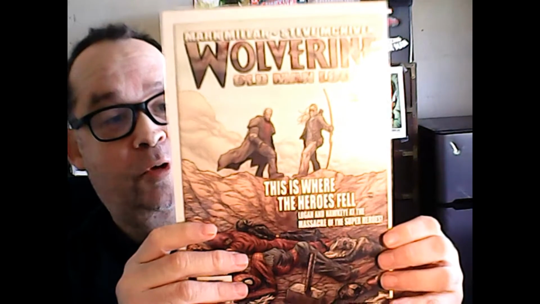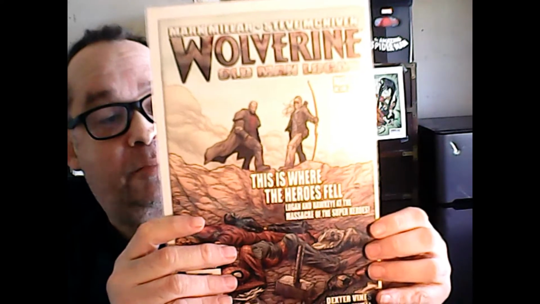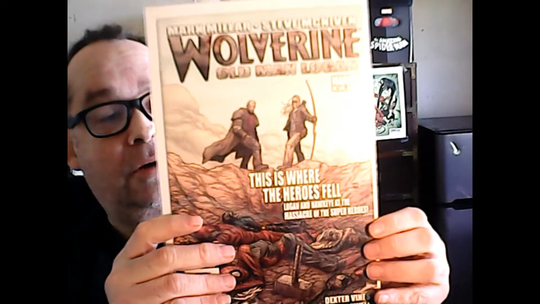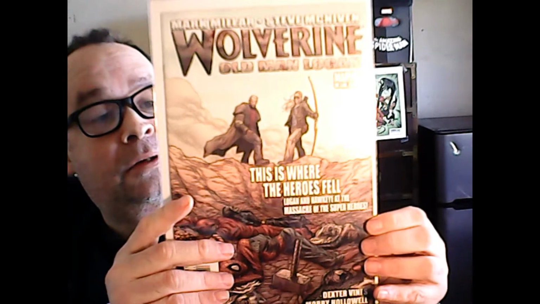This is Wolverine #67. Why Wolverine #67? Well, it's the first cameo appearance of Spider-Bitch, Ashley Parker Barton, Hawkeye's daughter. You got to get another Barton in there. This is written by Mark Millar, art by Stephen McNiven.